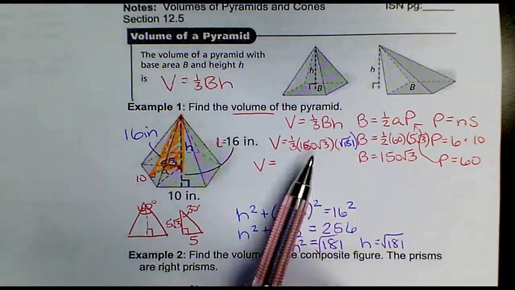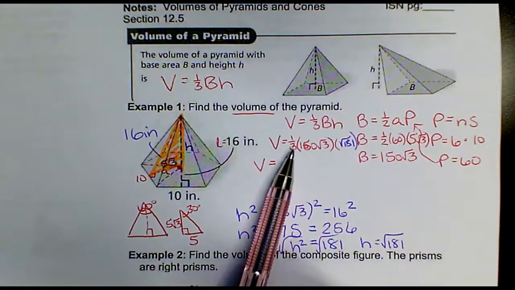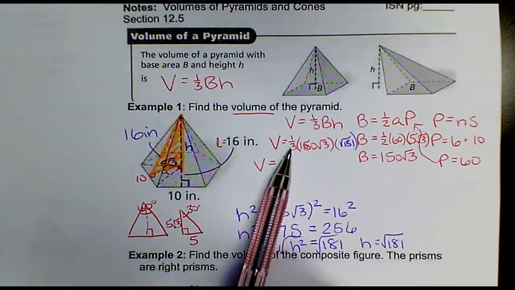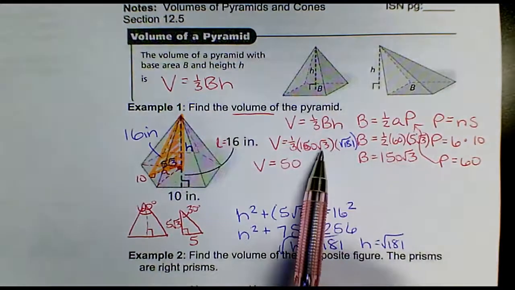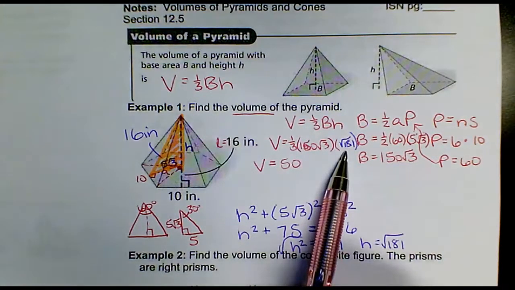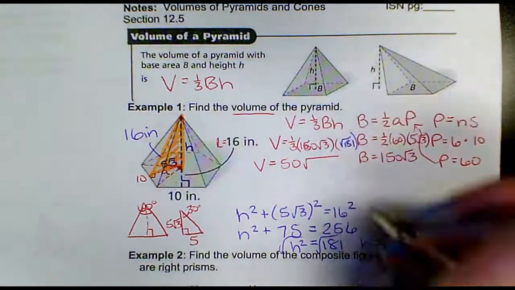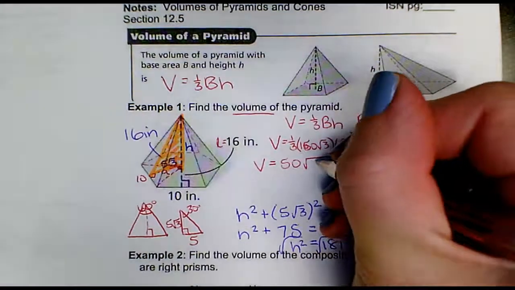You can only take 1/3 of the 150 because these two numbers are outside of the radical. So 1/3 of 150 is 50. And then what do you do with the square root of 3 and the square root of 181? Those get to go together because they're under the radical. You get to multiply those numbers together and you get to put them under the radical in the answer. So this is 543.